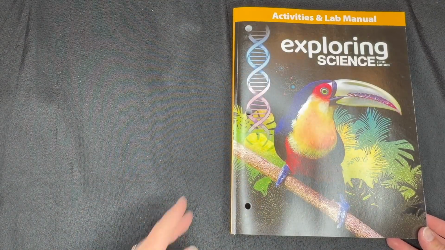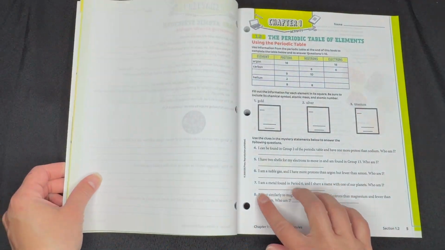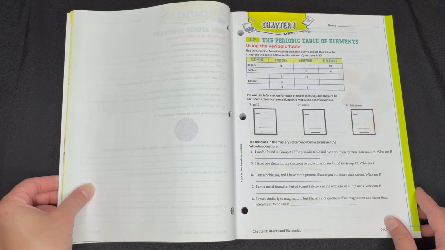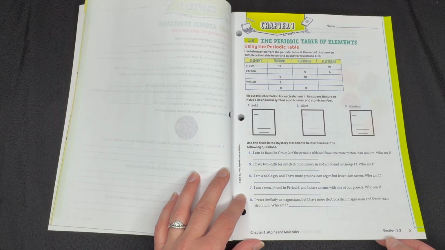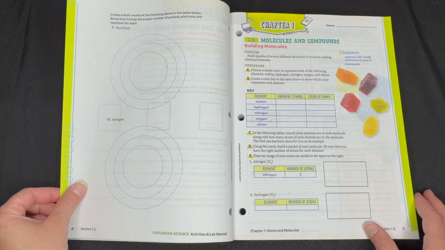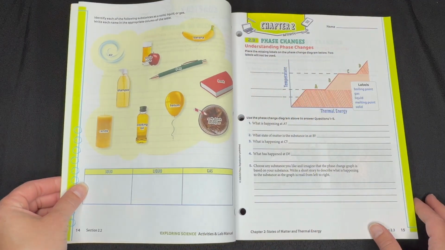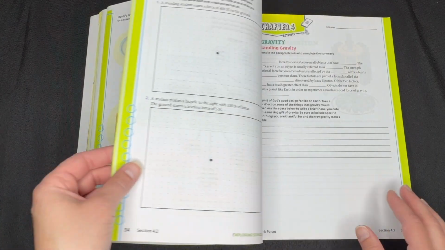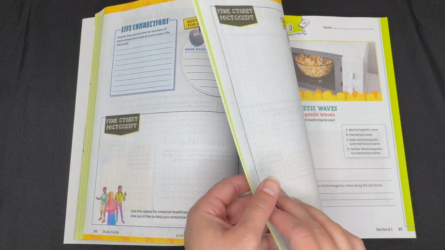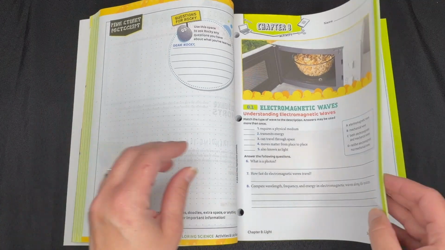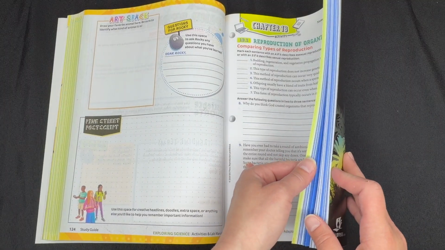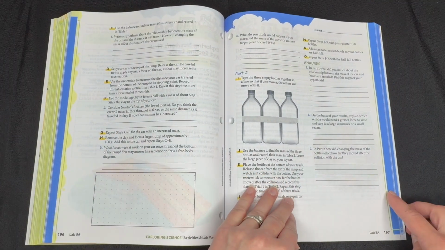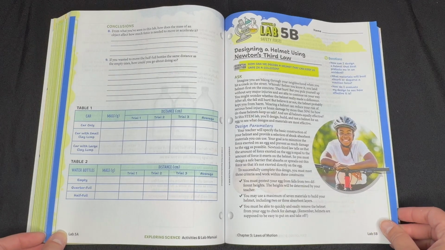Next, we have our activity and lab manual. Your student's activity manual is 3-hole punched, as well as perforated on the pages. Each page will list the section and the chapter that it corresponds with. All of the activity manual pages are lined in green in the front, and lab manual pages are blue in the back.